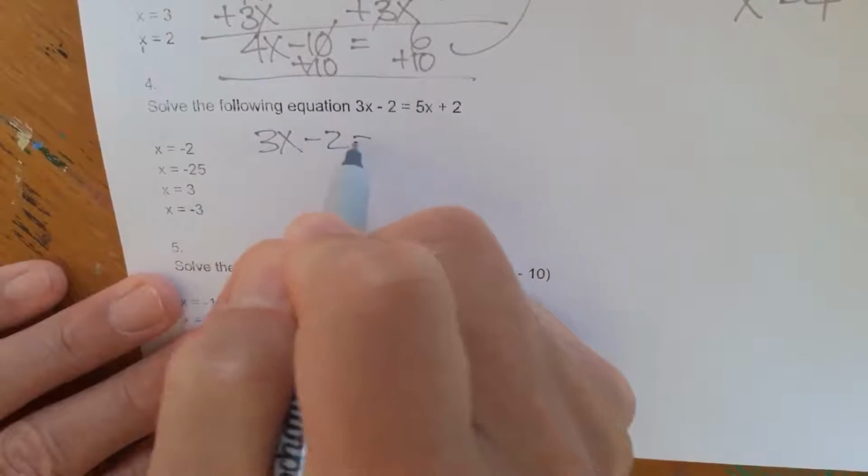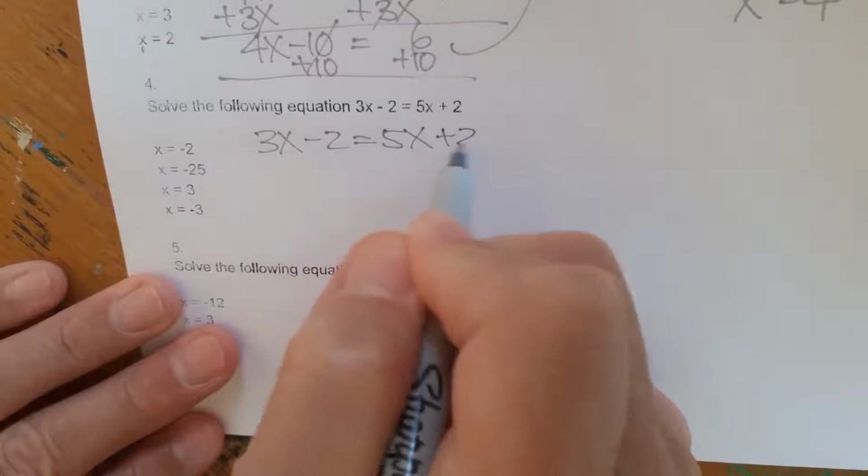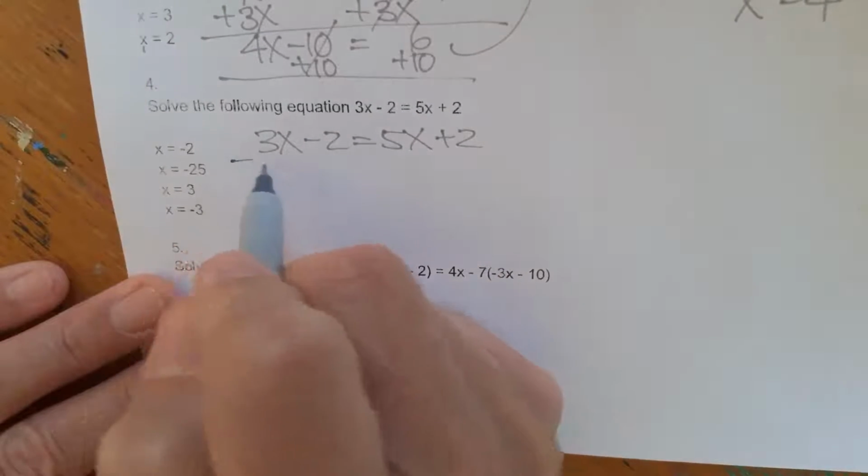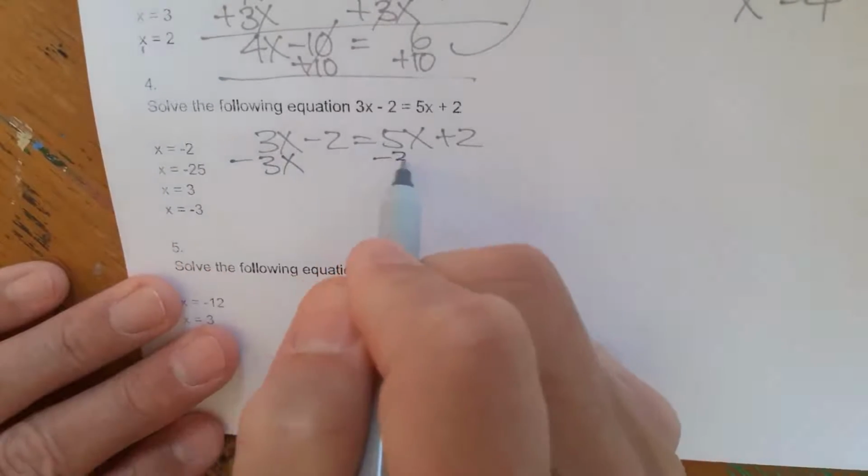3x minus 2 equals 5x plus 2. Let's subtract the smaller number of x's from both sides.